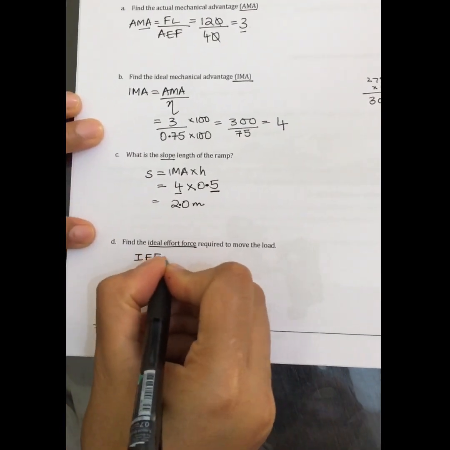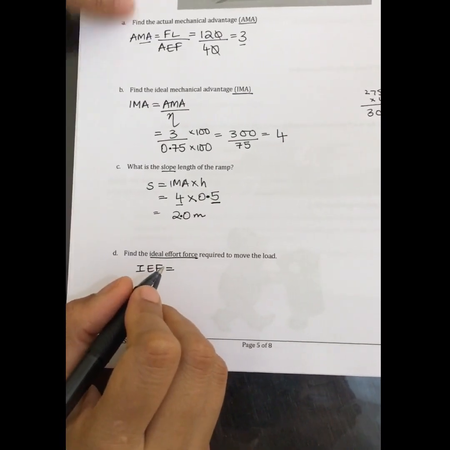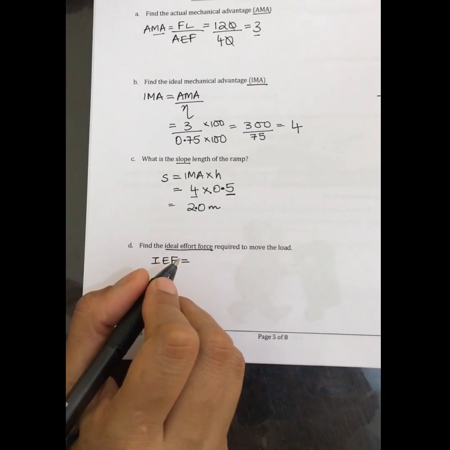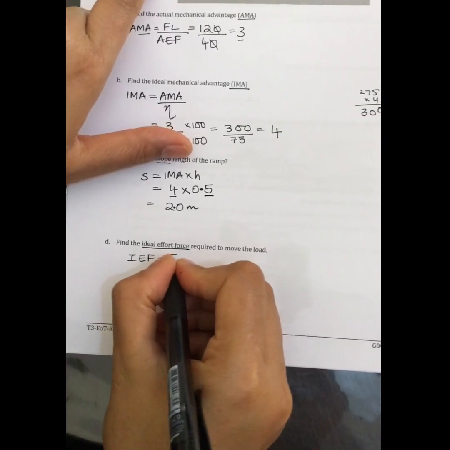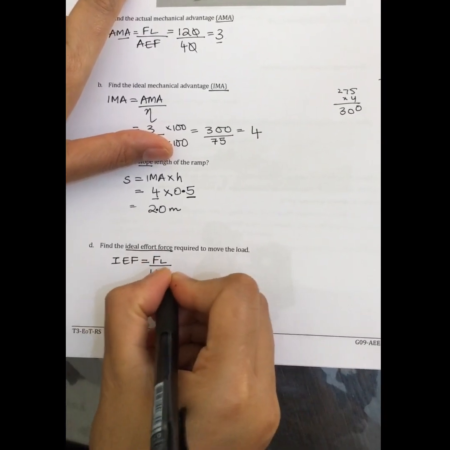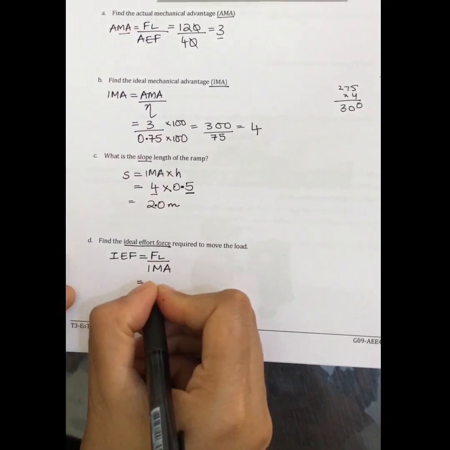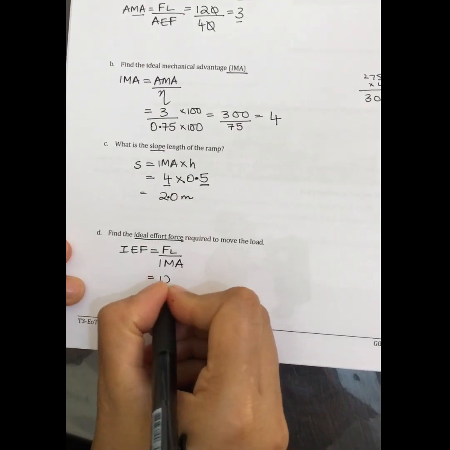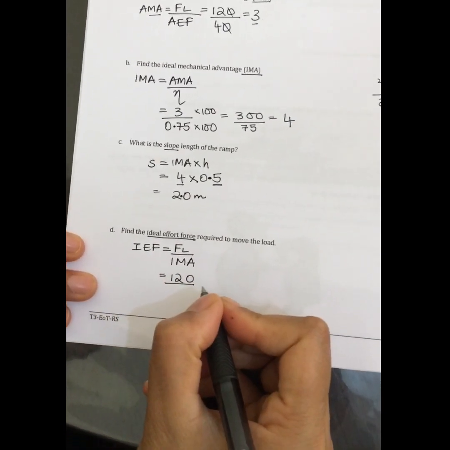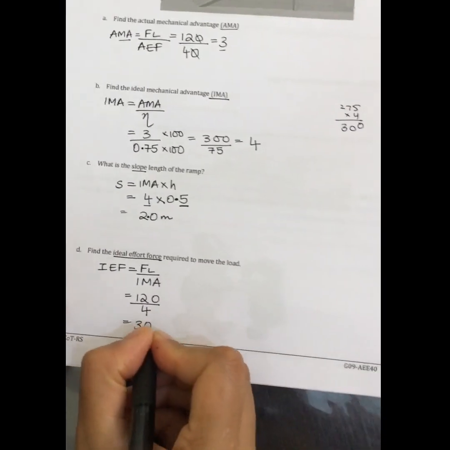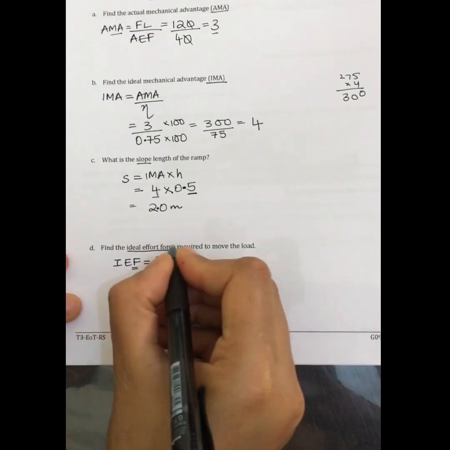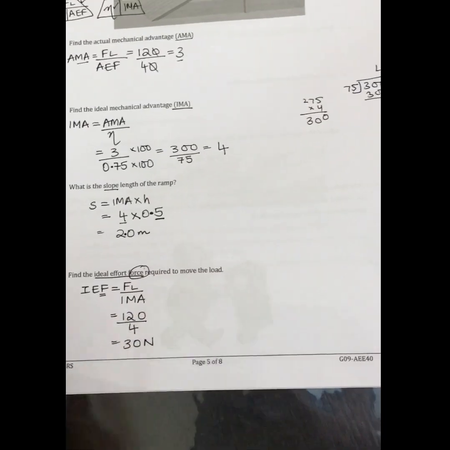Find the ideal effort force. Ideal effort force. Which triangle can I use? Ideal effort force, the second triangle. Write down the formula. Cover IEF. FL divided by IMA. FL is 120. IMA is 4. 120 divided by 4 is 30. Remember, it's force. So the unit is Newton.